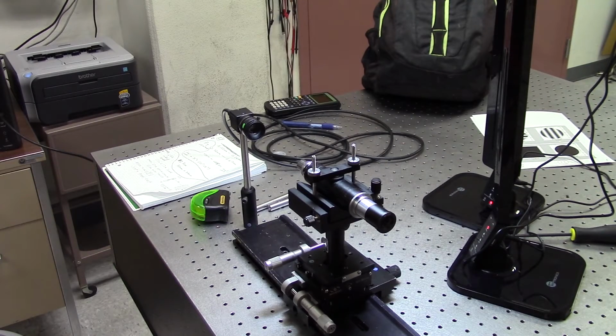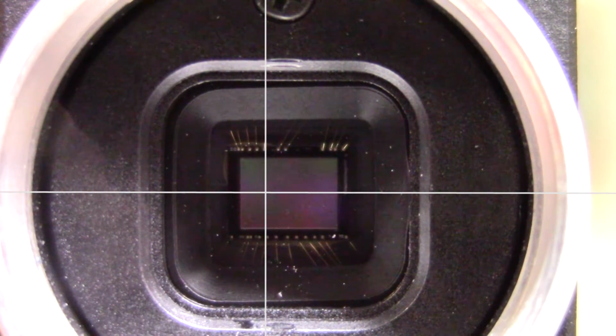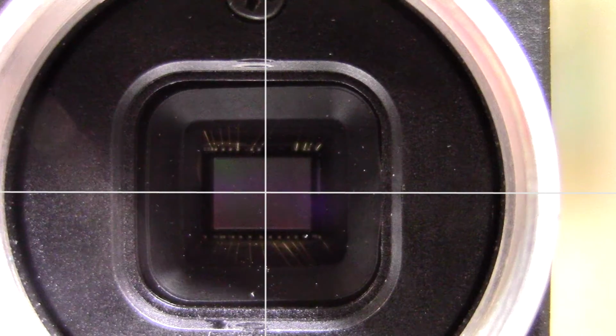In order to determine pixel size, we set up a microscope objective to focus on the sensor. Using the micrometer on the X stage, we measure the horizontal sensor size. Rotating the camera 90 degrees, we repeat the measure. For the fisheye lens, we repeat the process again.